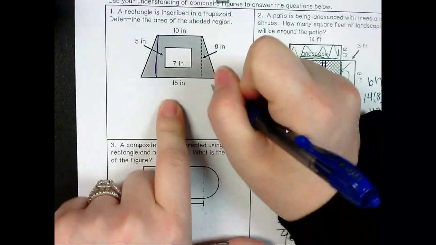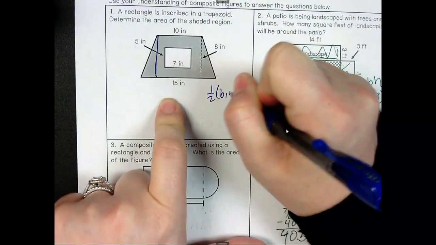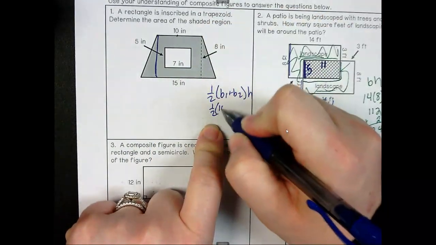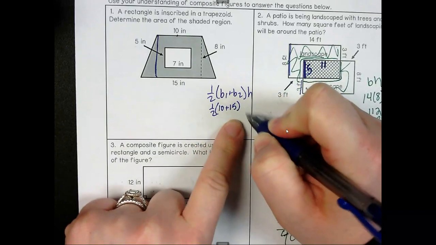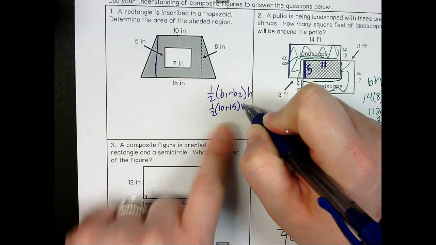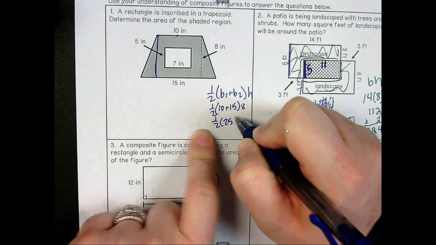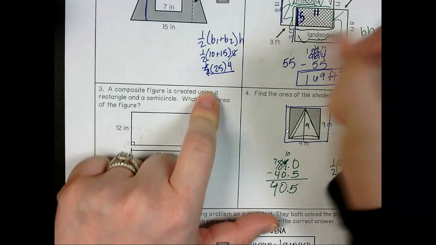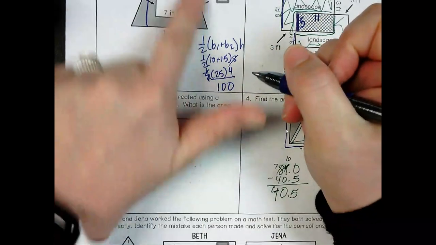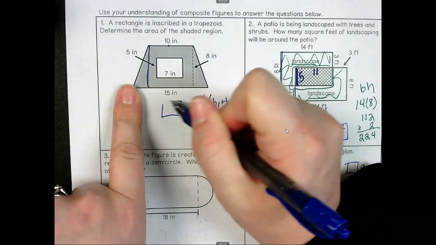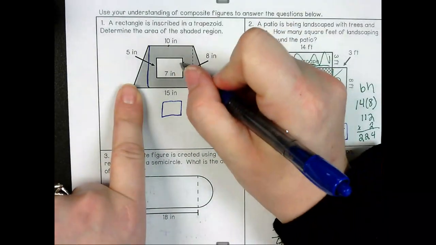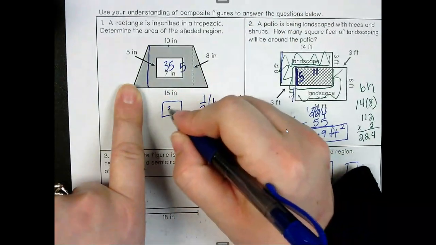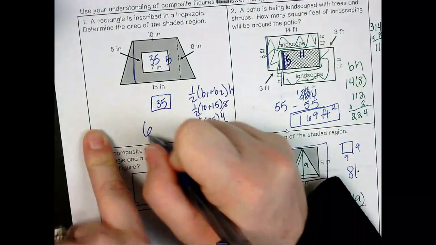Okay, so I have 1/2 base 1 plus base 2 times height. What are my bases? 10 and 15. And you get 25. And my height is 8. So I have 1/2 times 25 times 8, taking the half away, what are 4 quarters? 100. So the area of my trapezoid is 100. What is the area of my rectangle? 35. So what is 100 minus 35? 65.